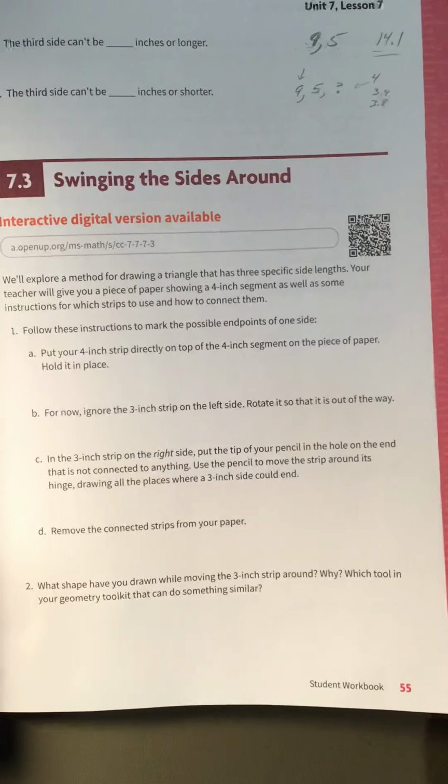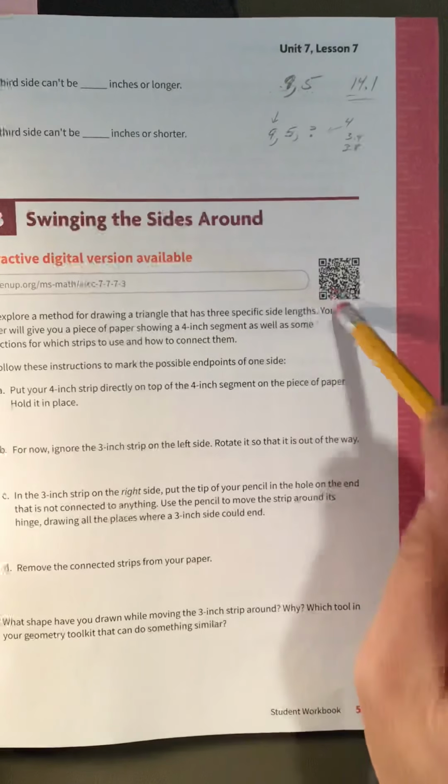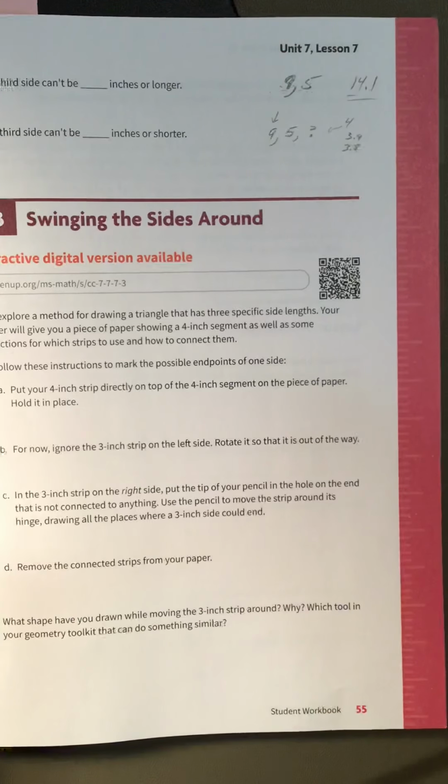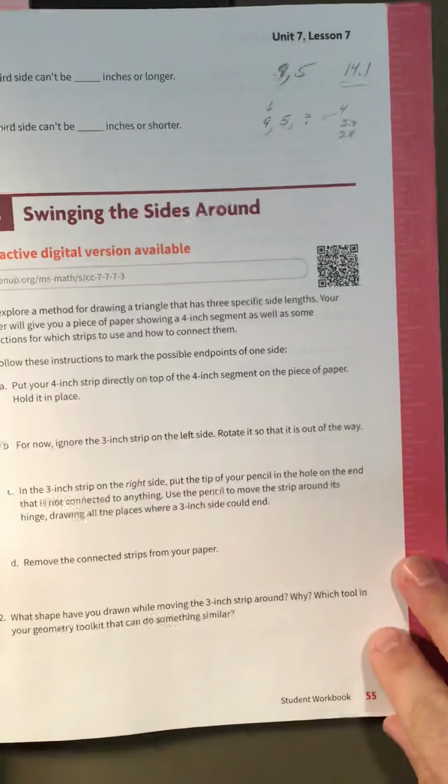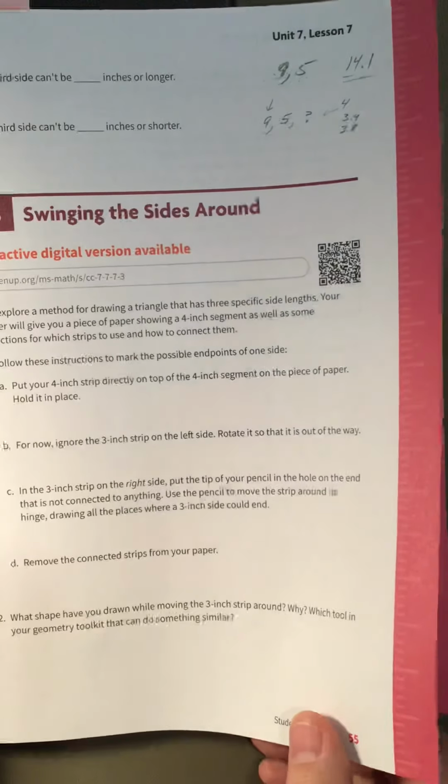Okay, 7.3, again, a digital version here. I encourage you to do that and follow the steps. I'm not going to take you to my computer and do that. I think you can do that on your own. Any questions, you can be sure to let me know.